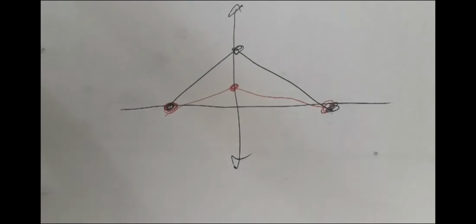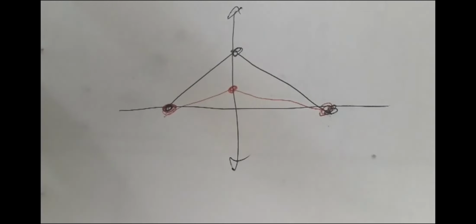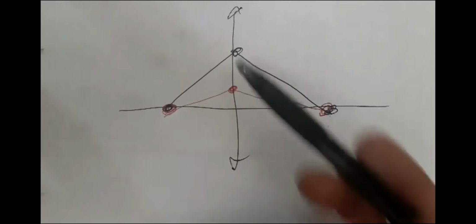Same thing if we flip about the x-axis, right? If we flip about the x-axis and we are on the axis itself, it's not going to change. These things will.